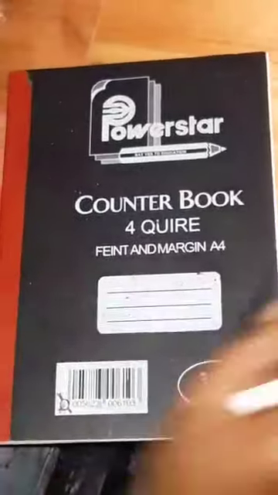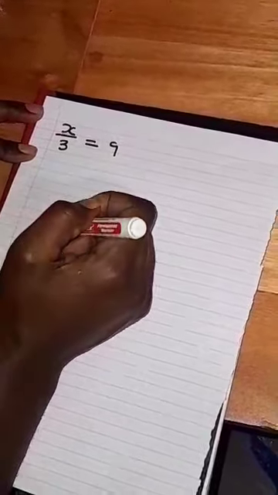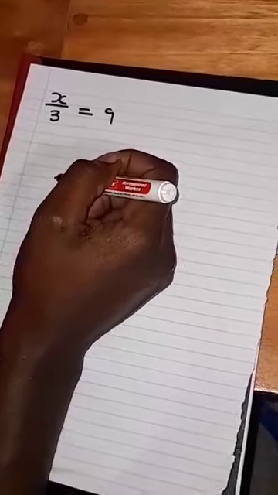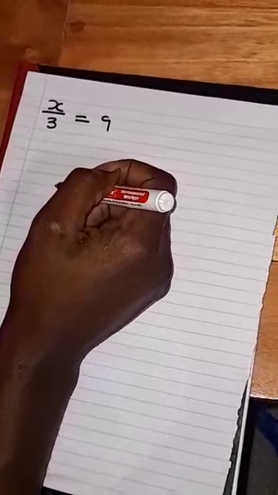So let's take x divided by 3 is equal to 9. They give us x, which is this one, and they want you to solve for x. You can see this side is in fraction, but this side is a number only.